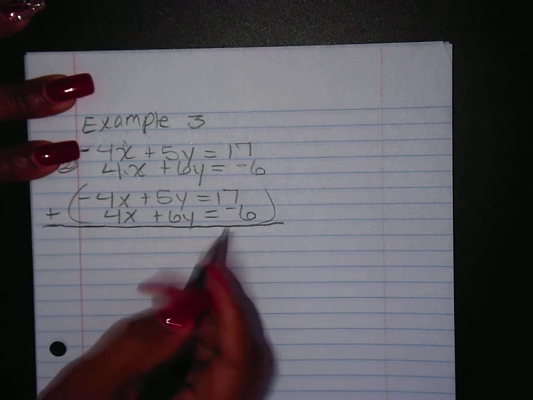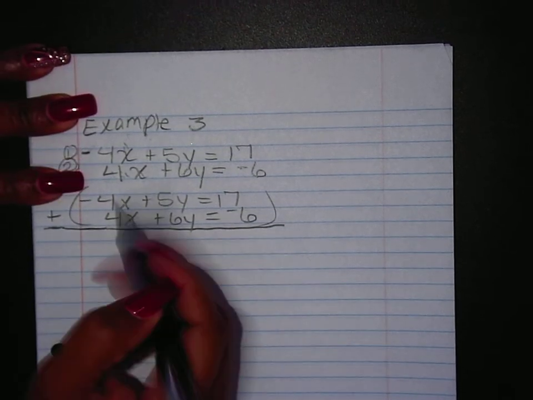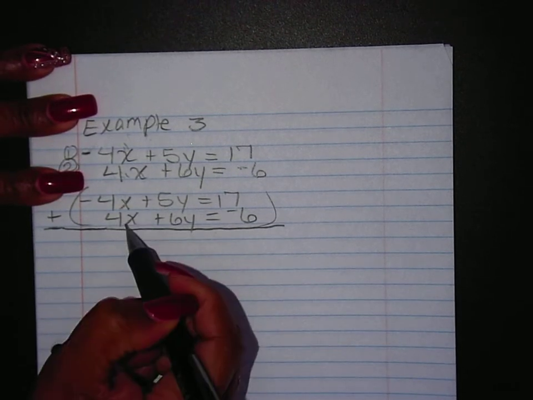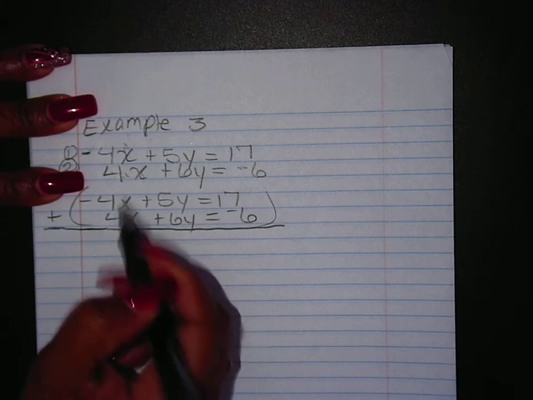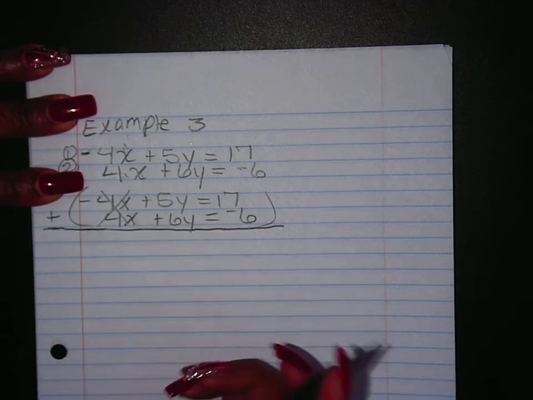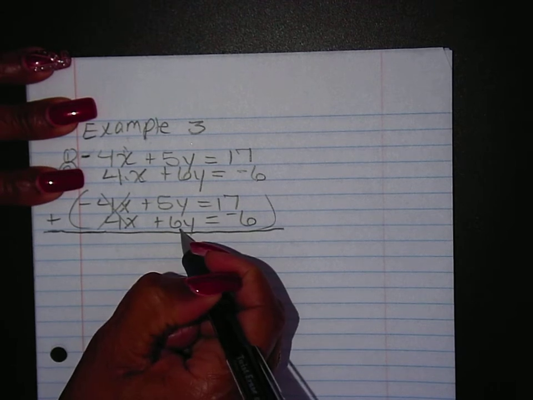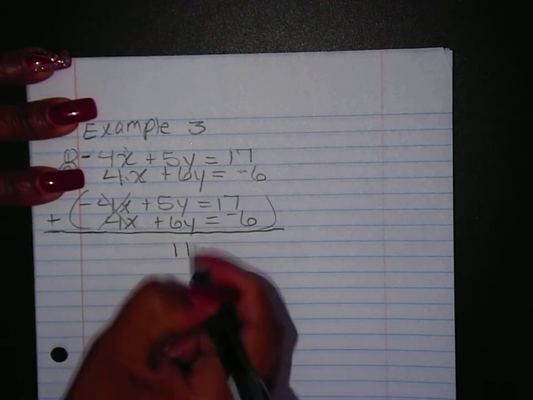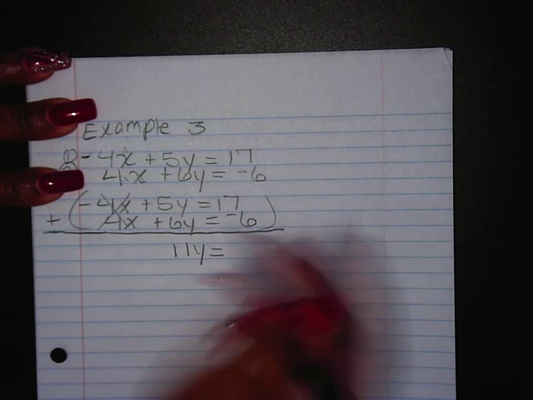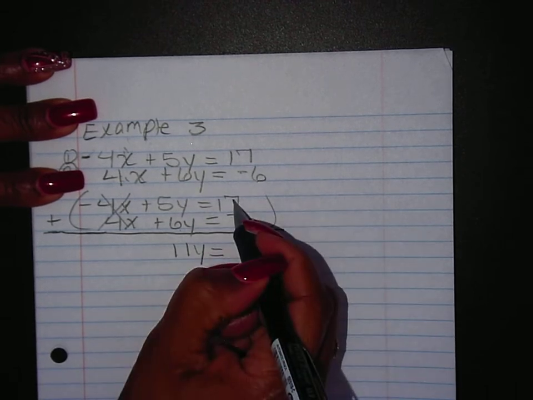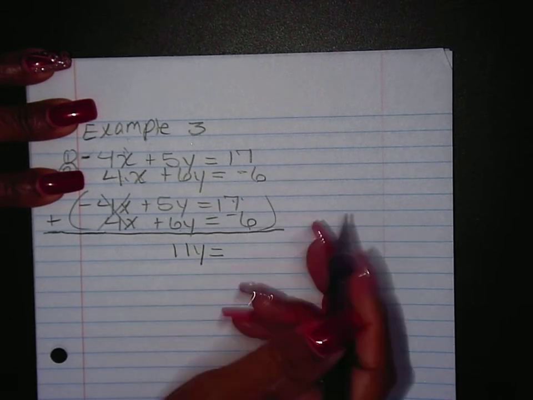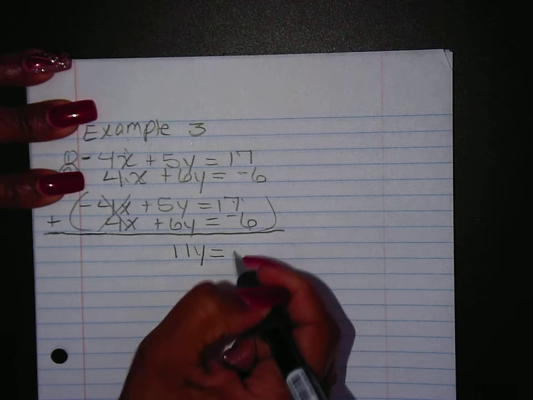Okay, so I'm combining these. So I have here negative 4x plus 4x. Those are opposite. You know that goes to 0, so my x terms are gone. 5y plus 6y is, there you go, 11y. Equals, bring it down, 17 plus negative 6, so 17 minus 6 would give me, there you go, 11.